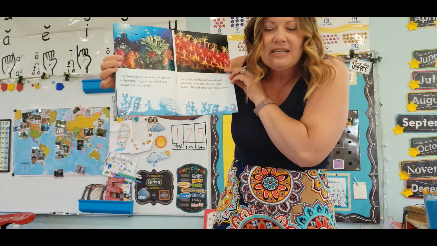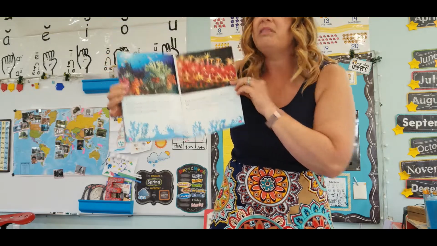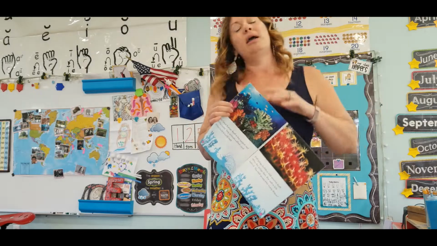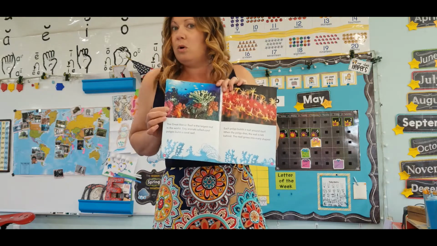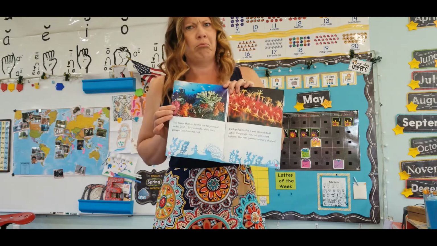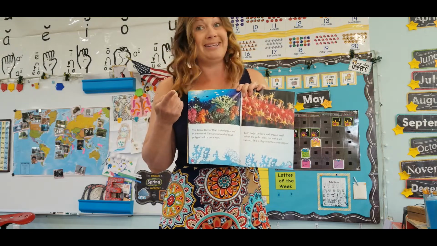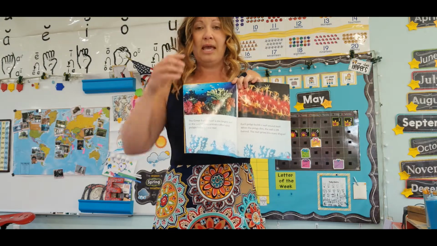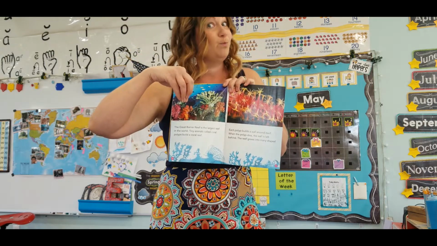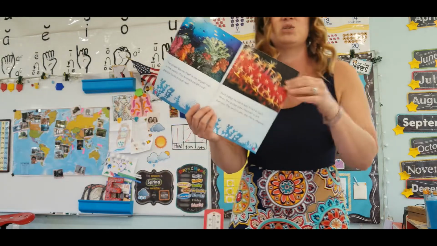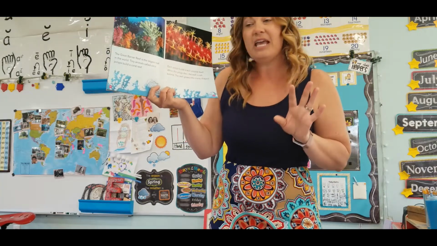Okay, before I read that part, people want to know, is coral a rock? Is coral a plant? Or is coral an animal? It's hard like a rock, but it's not a rock. It's planted down into the sand like a plant, but it's not a plant. Guess what it is? They are tiny animals called coral polyps, and they build a coral reef.